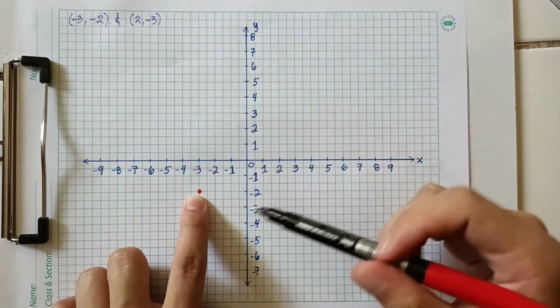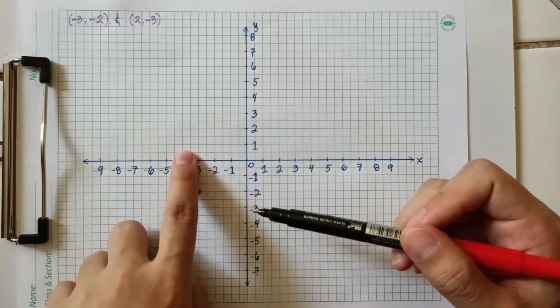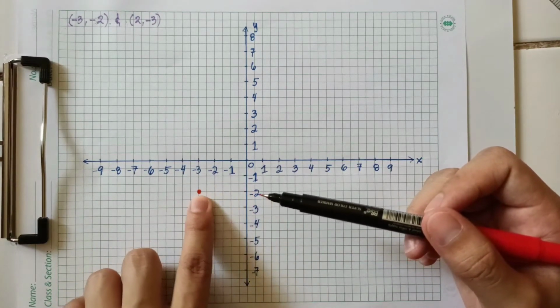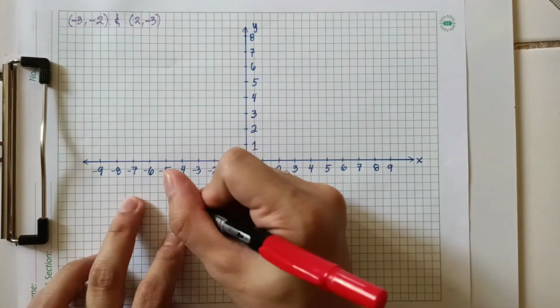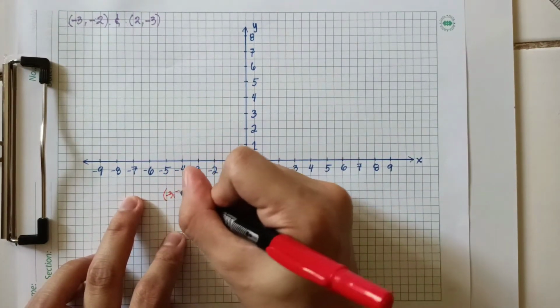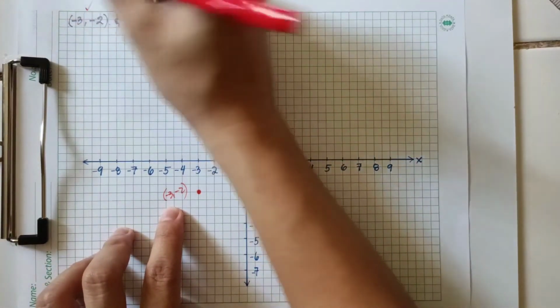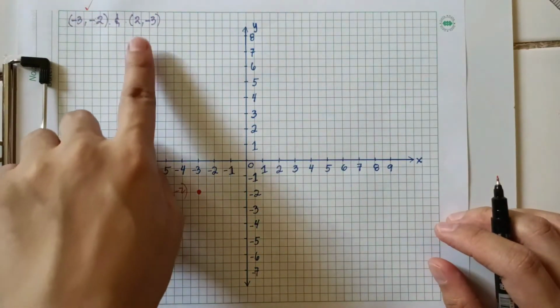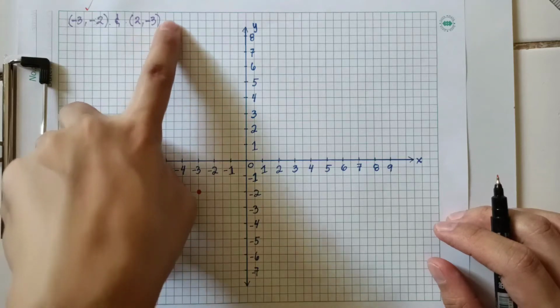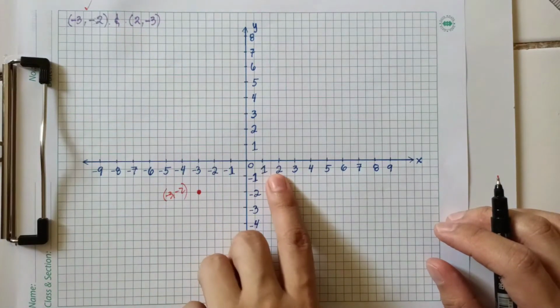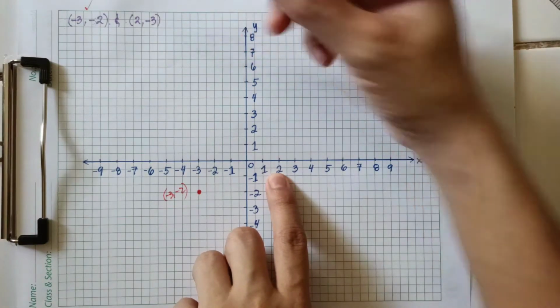Okay? So, yung point ay mahanap sa tapat ng negative 3 sa x, tapos sa tapat ng negative 2 sa y. Okay, and don't forget to label the points. This is negative 3, negative 2. Ayan, so we are done with the first ordered pair. Next, 2, negative 3. Hanapin natin muna si x. Yun ay 2. Andito siya. Then, negative 3.